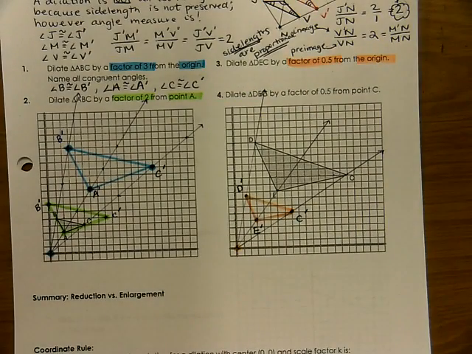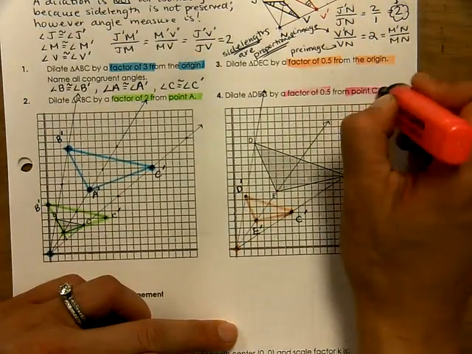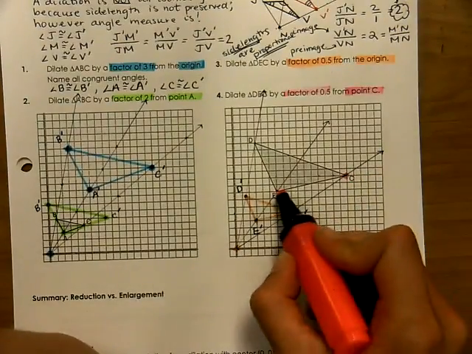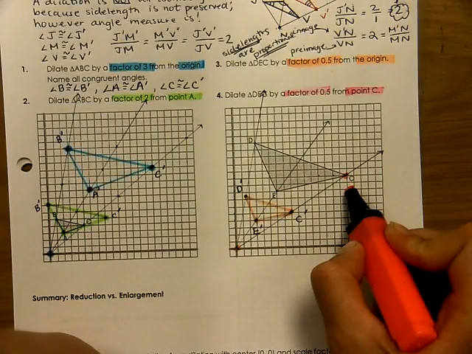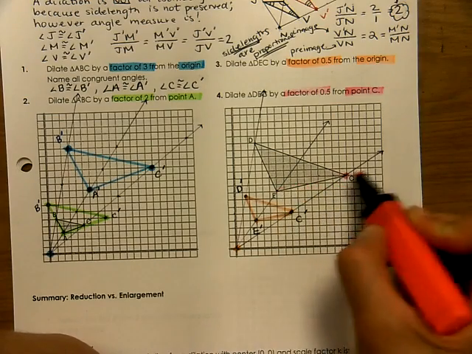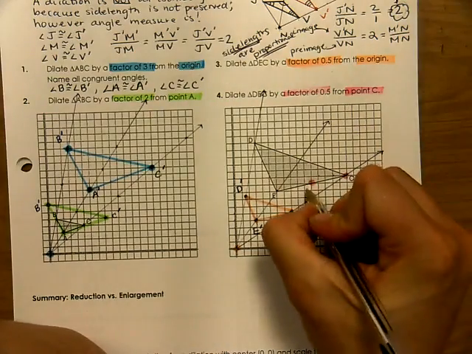All right, and I can do the same thing, but now from point C. So if I dilate by a scale factor of 1/2 from point C, here's point C. To go from point C to point E, I go down 2 and left 10. So I'll go down 1 and left 5, and there's my E prime.